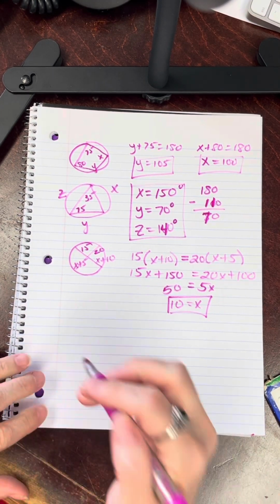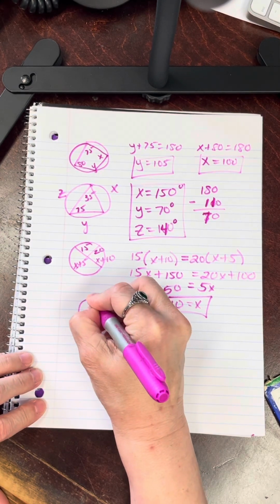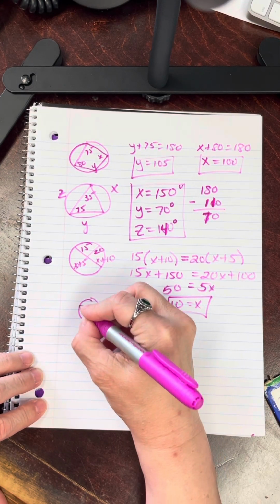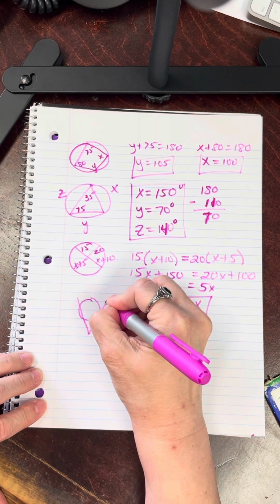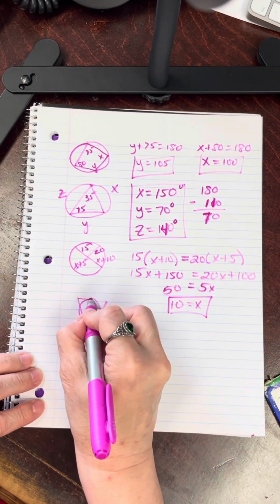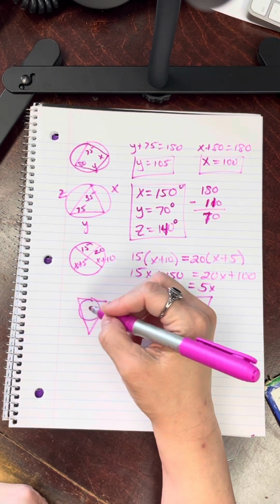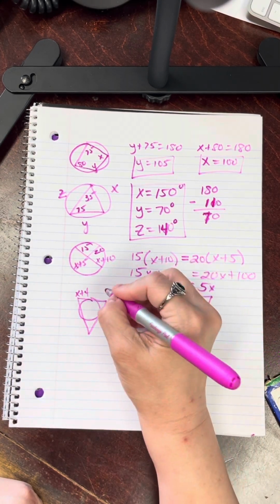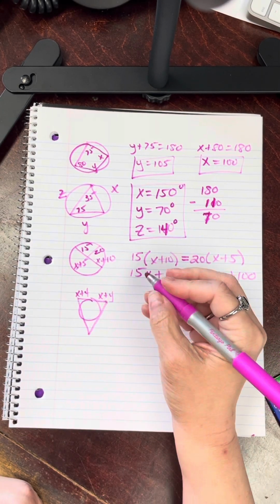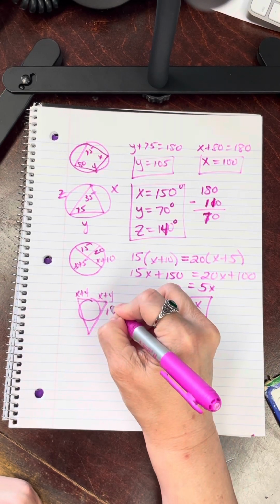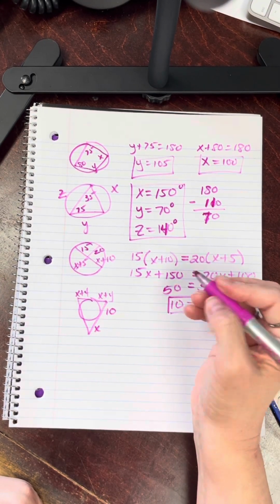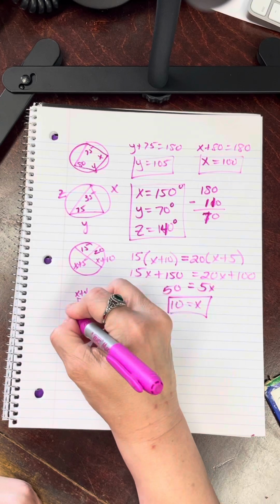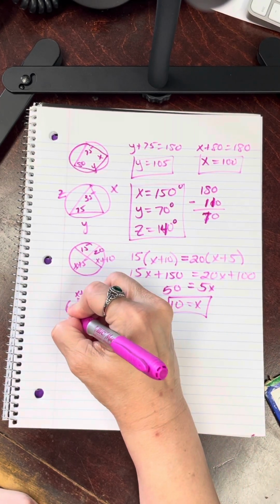Example 5. We have a circle, and we have a series of, oops, that didn't draw to a tangent very well. So now the circle is inscribed inside of the triangle. They've labeled this X plus 4, this one X plus Y, this one is 10, this one is X, this one is X, and this one is 6.